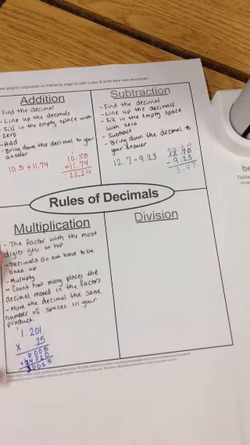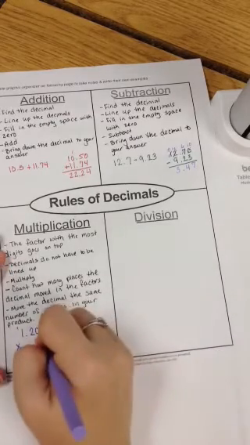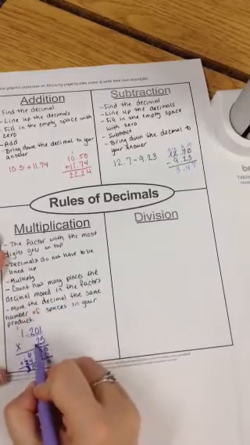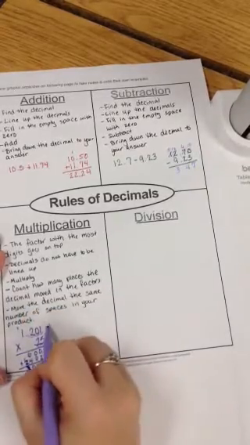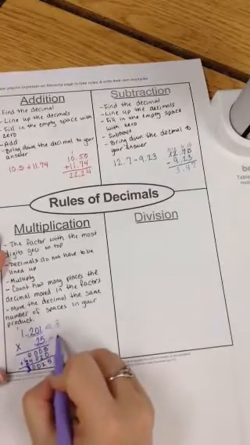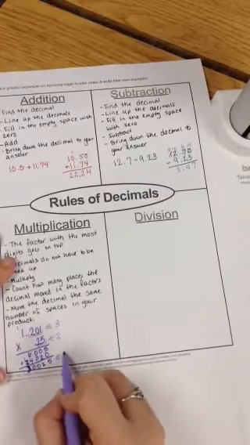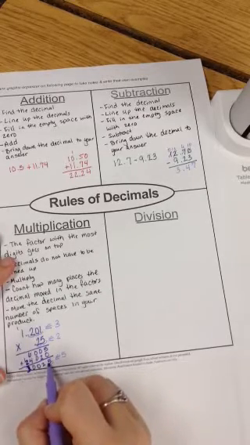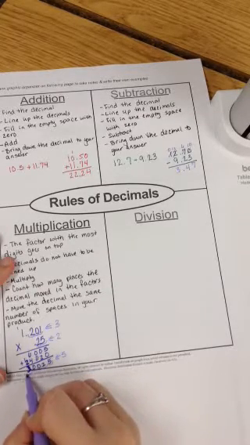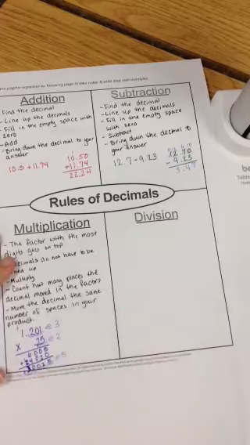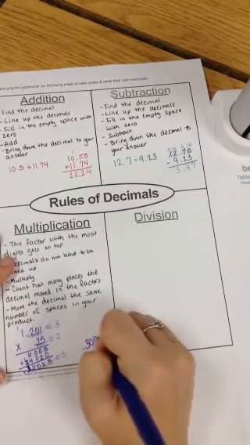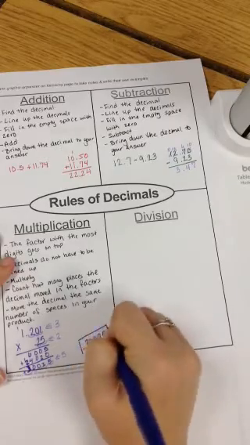Now I'm going to count how many places that decimal moved. It moved 1, 2, 3 in the first number, and it moved 1, 2 in the second number. So this is 3 places, and this is 2 places. So I need to move the decimal a total of 5 places. The decimal's naturally here, 1, 2, 3, 4, and 5. So my final answer is going to be decimal 30025.